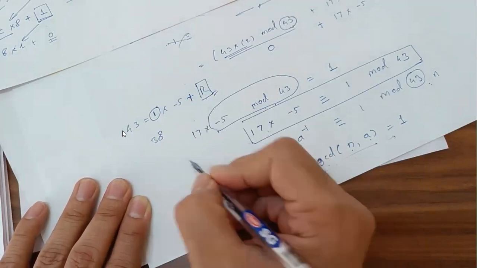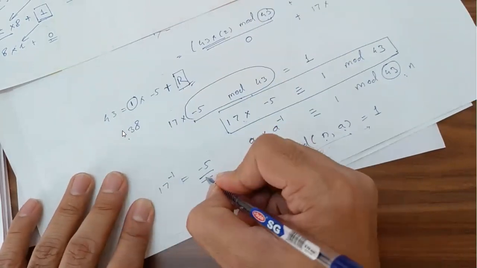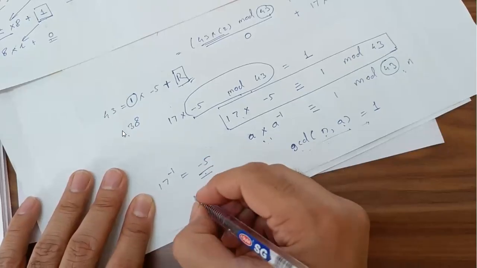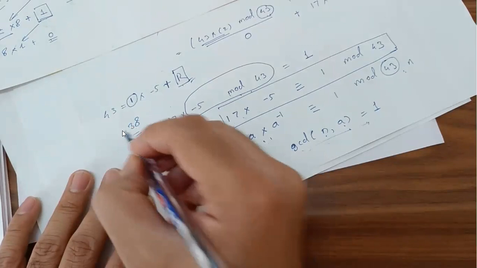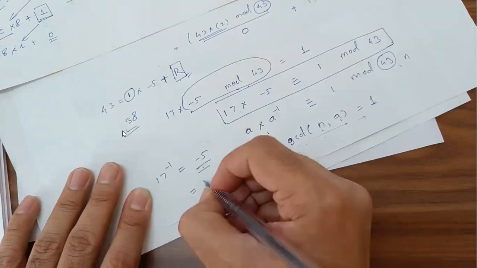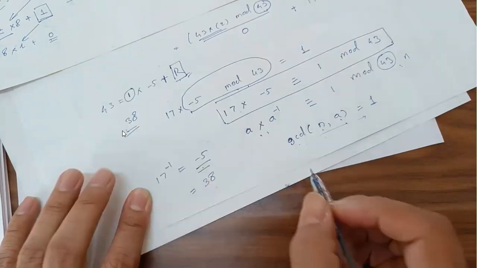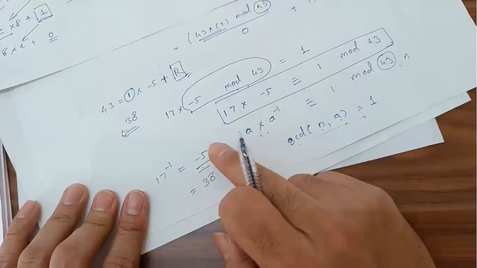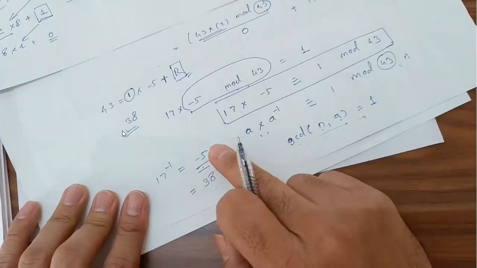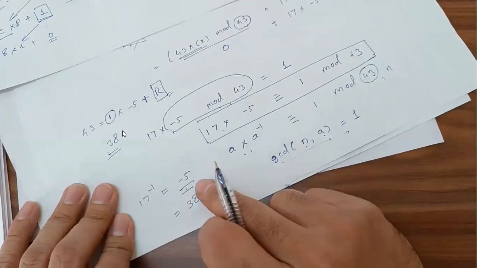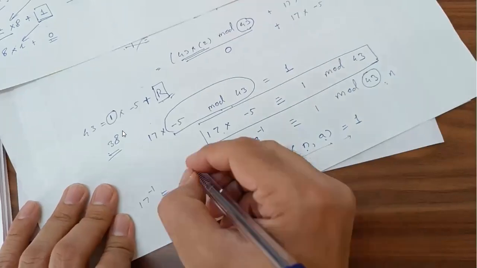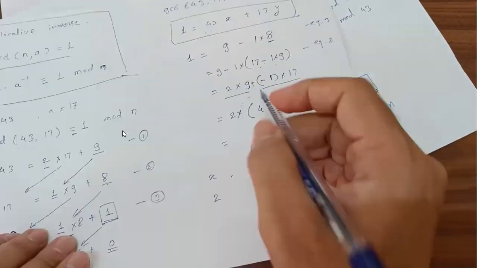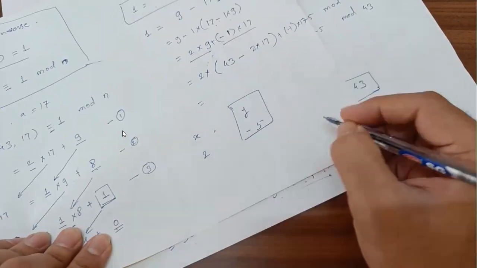Okay. So if you don't want the negative inverse, then the other inverse is 38. So there are two inverse values that you have found, in case one is negative. Do you know what this value is? Minus 5, you have got it from y.